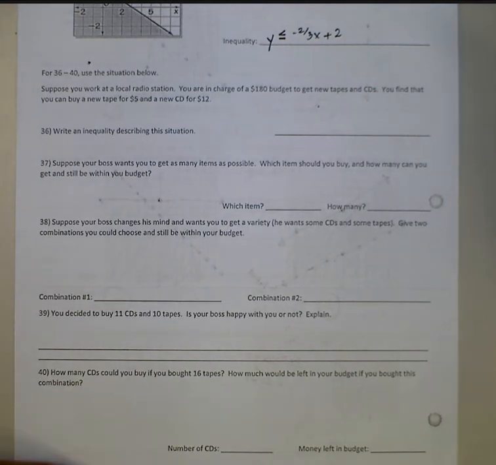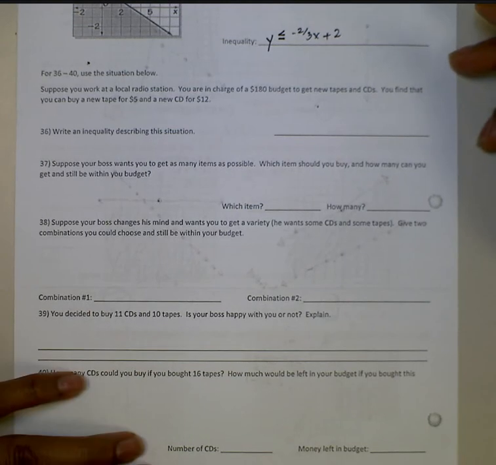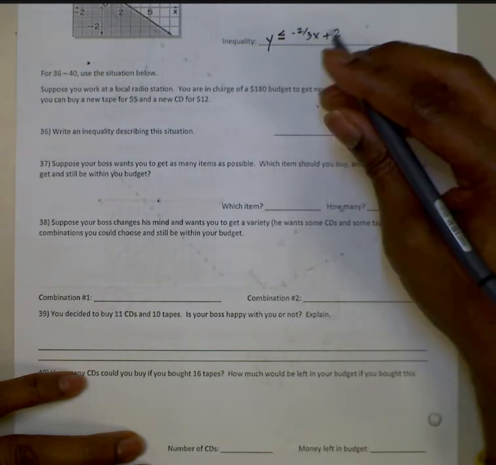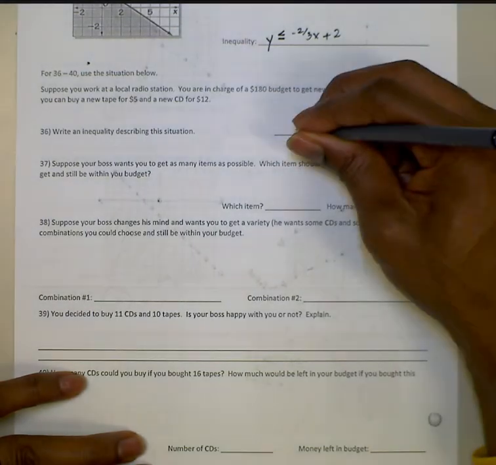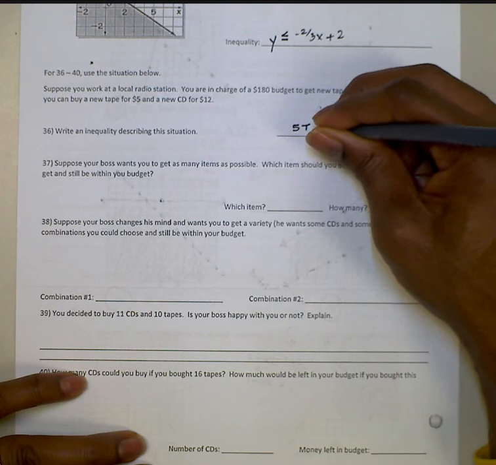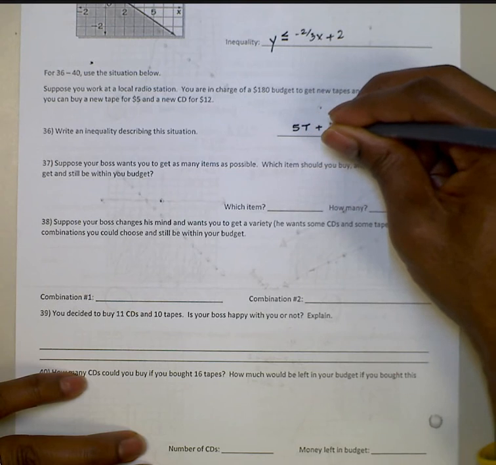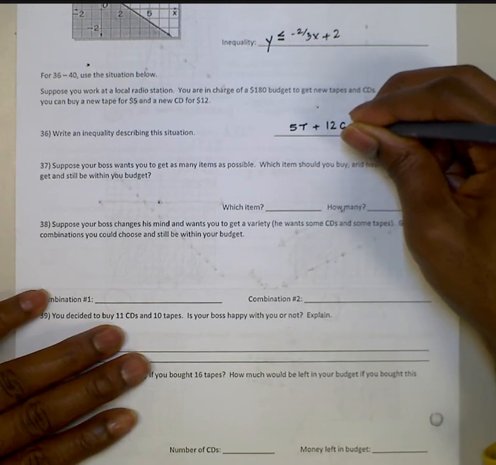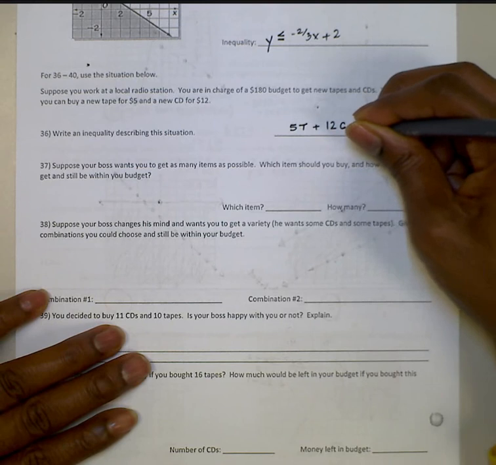So, we got a system here. Actually, no, we don't. Here's our inequality. We have $180 that we can buy new stuff for. So 5t plus 12c. We know that we want that number to be less than or equal to $180 because that's our budget.